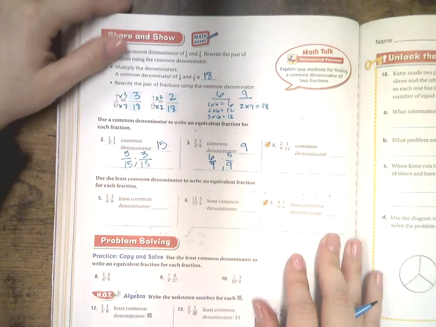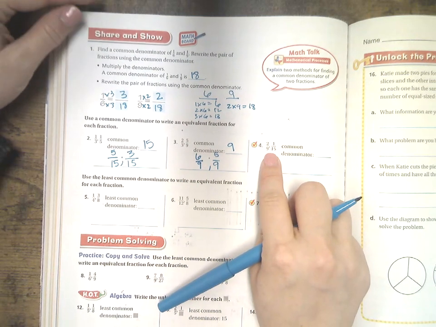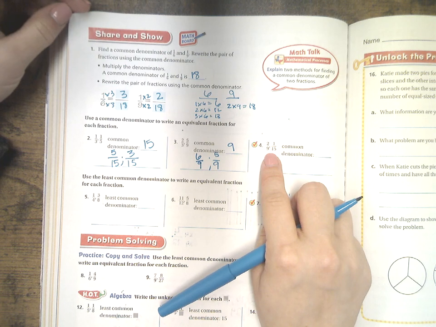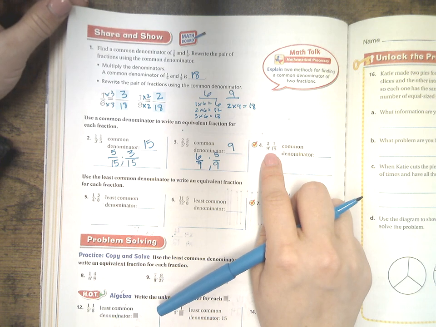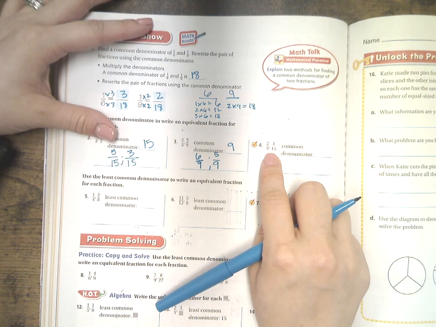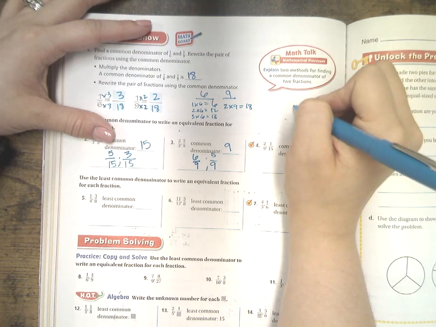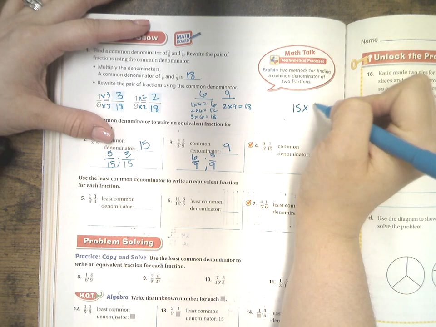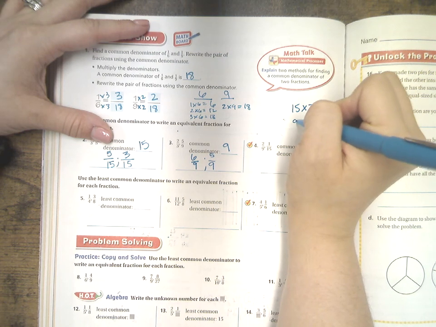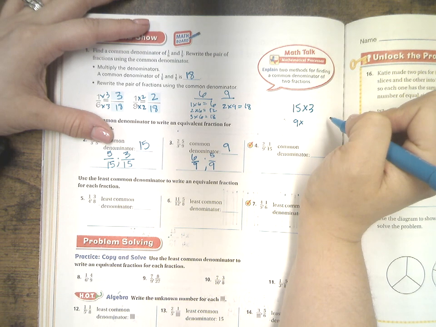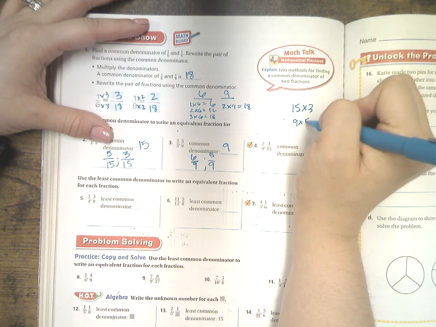Let's just do one more just for kicks, okay? So 9 and 15. What do those have in common? I'm going to have to think about this one a little bit longer. What do we think? Bryce. 45? Do we agree? So what times 15 gets me to 45? 3. And then what about 9? What do I multiply 9 by to get 45? Grayson. 5.